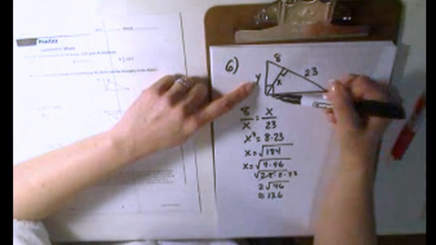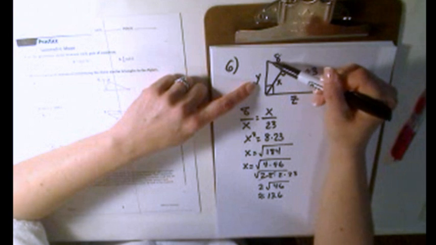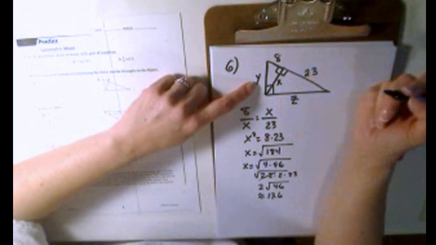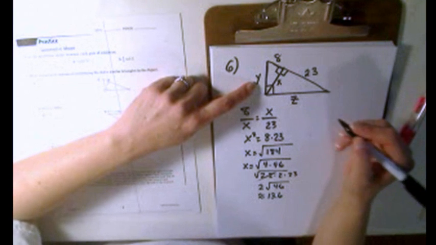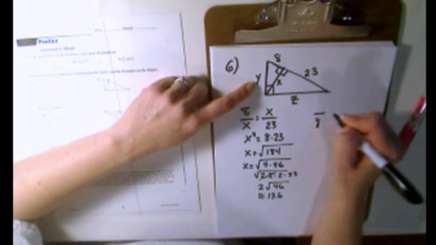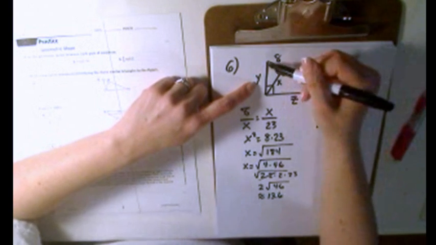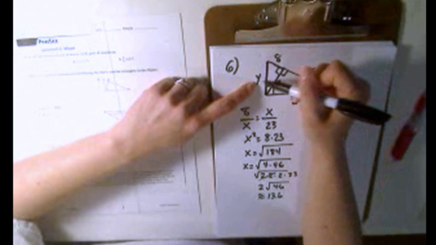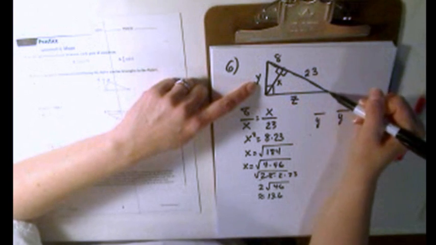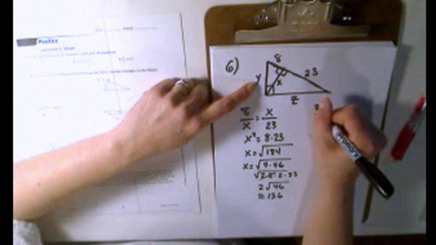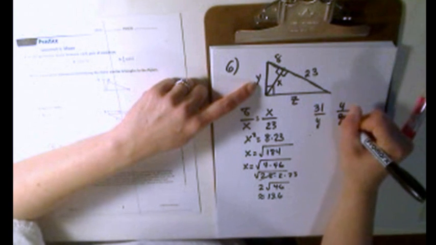Well, there's two ways we could get y. We could use x and 8 and y and do a Pythagorean theorem. But because we need to practice geometric mean, I'm going to do geometric mean. The leg, this is the leg on the big right triangle, is the geometric mean between the entire hypotenuse, in this case 8 and 23 is 31. Oops, I put that in the wrong place.